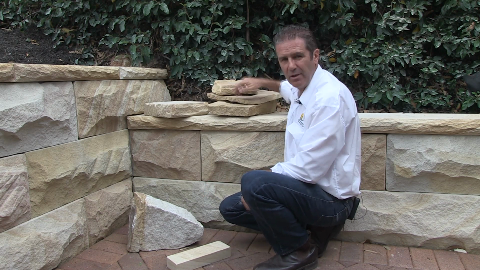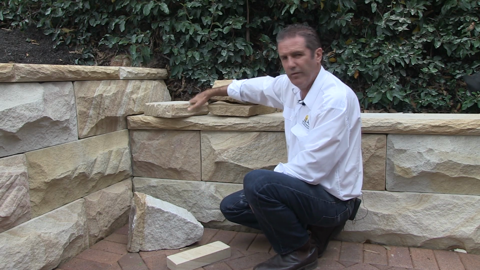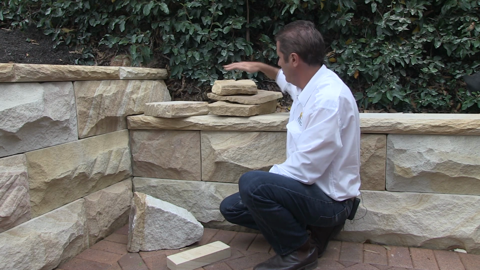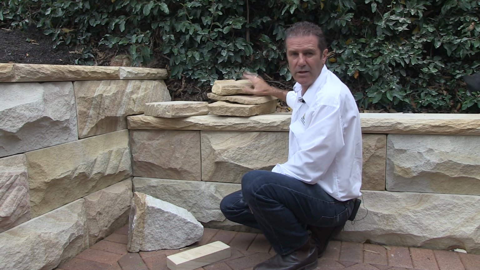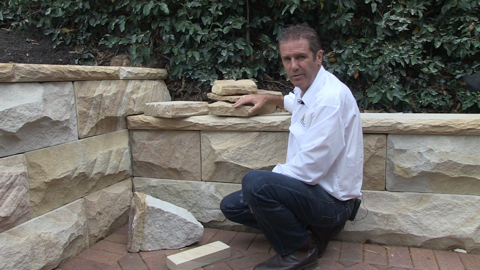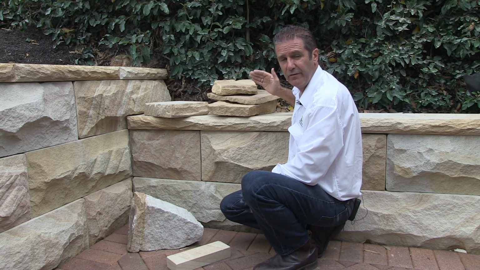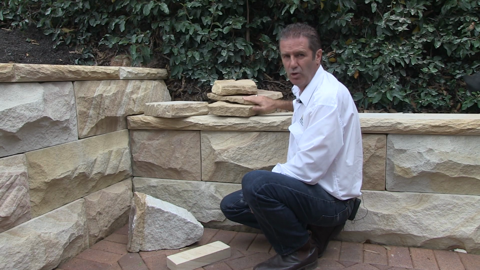So it depends a little bit on the look that you're after, whether you like a more formal look of a sawn finish or whether you're looking for a bit more of a natural rustic sort of look. 2 different products. Just be careful about the stone you get when you're looking for split flagging, because it will be more complicated to lay.